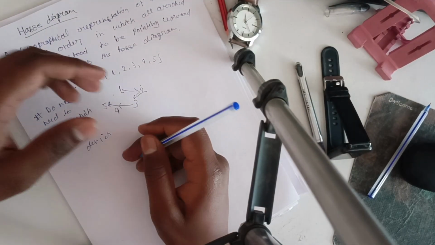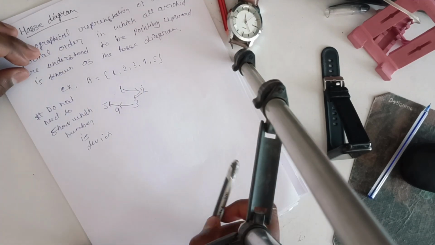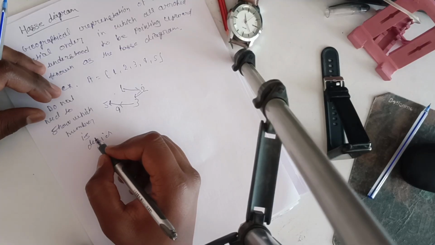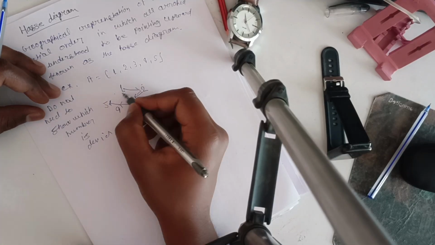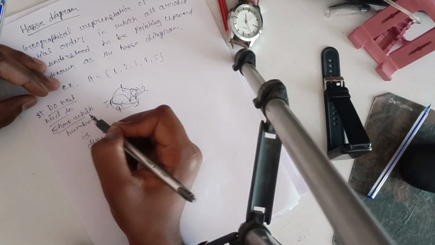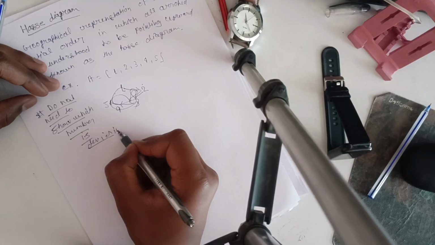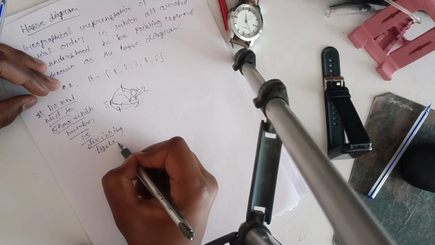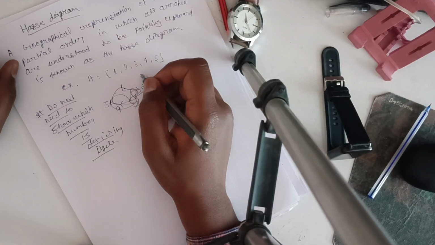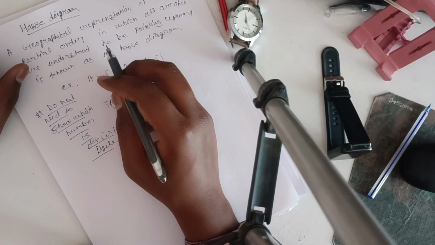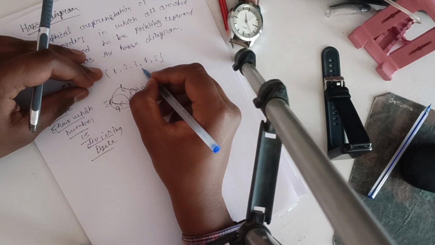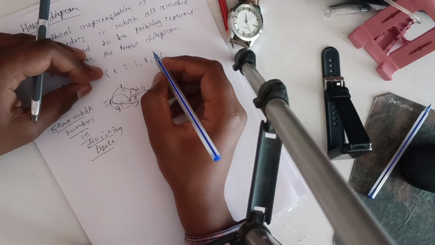Okay, so now let's discuss. Here I have written that we do not need to show which number is dividing itself. Instead of 1, 2, 3, 4, 5, I can write 1, 2, 3, 4, 6, 8.